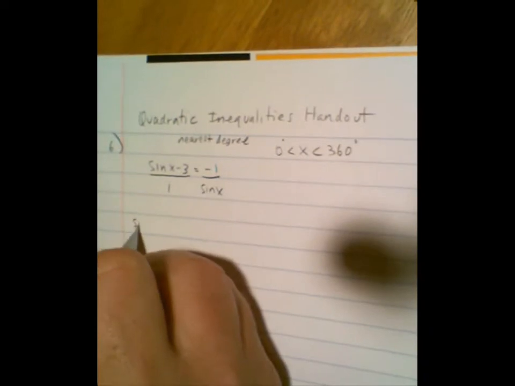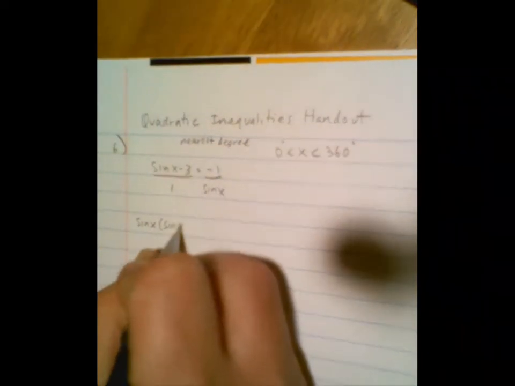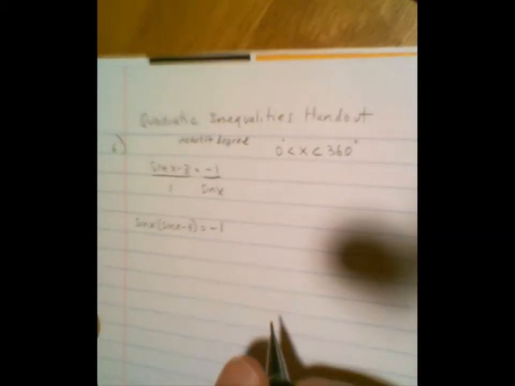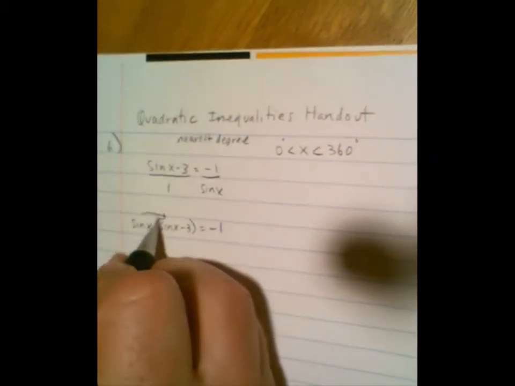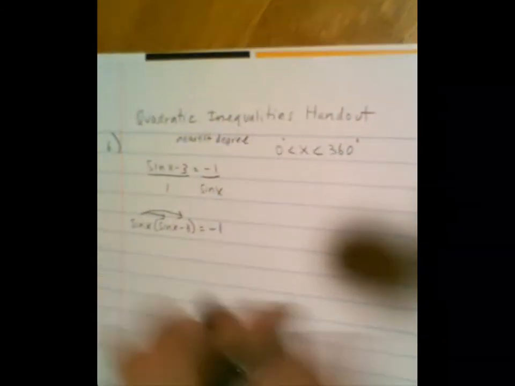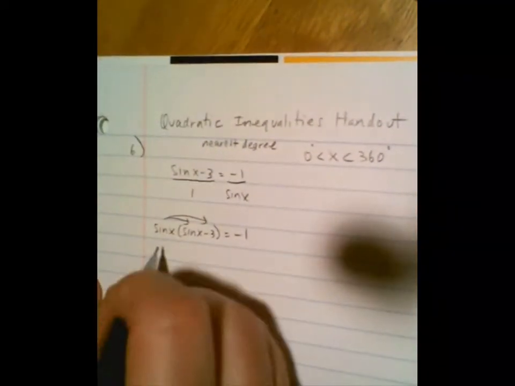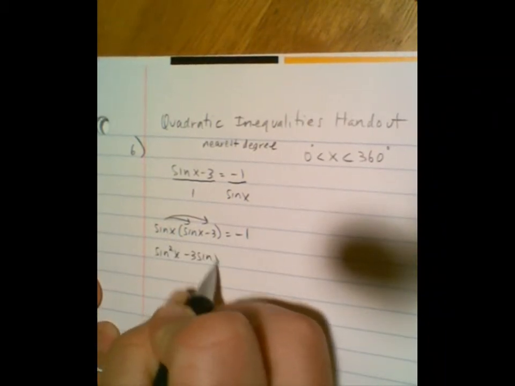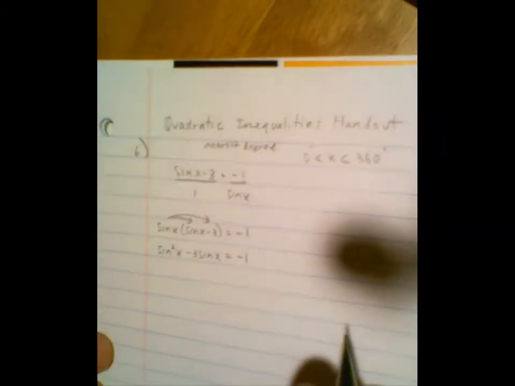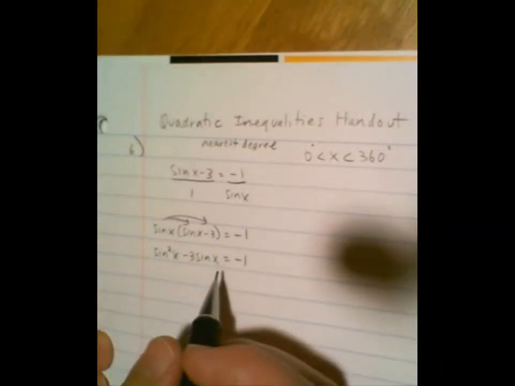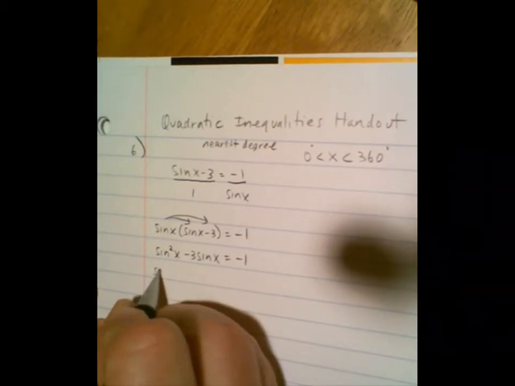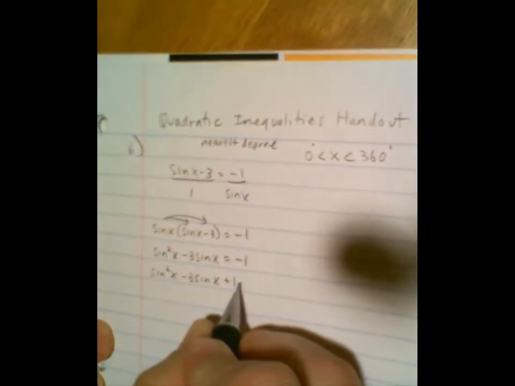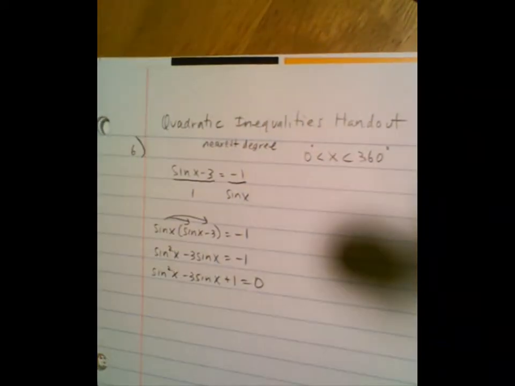So what I'm going to do, first I'm going to put this over 1 and cross multiply and end up with sine x times sine x minus 3 is equal to -1. I'm then going to distribute and get sine squared x minus 3 sine x equals -1. And then I'm going to add the 1 to both sides and get sine squared x minus 3 sine x plus 1 equals 0.